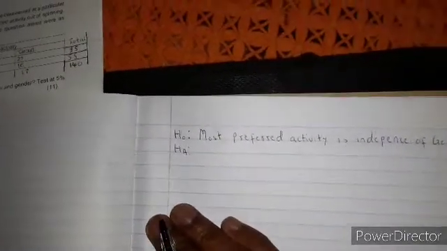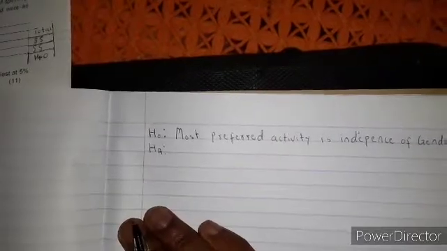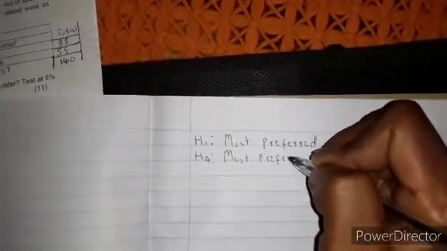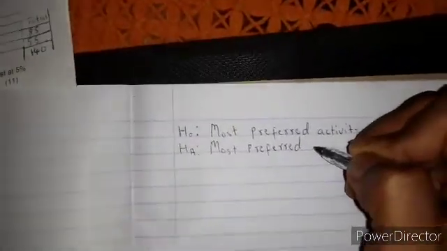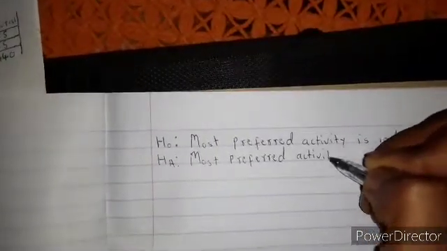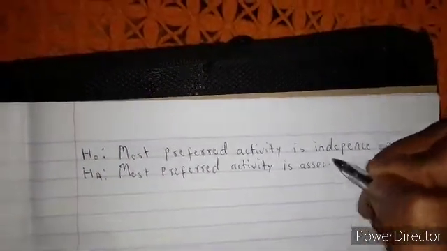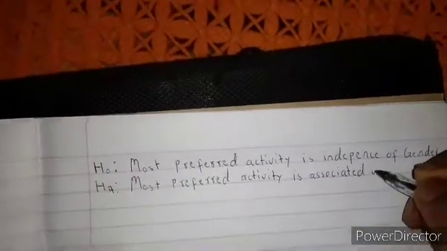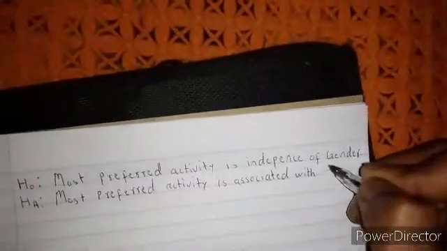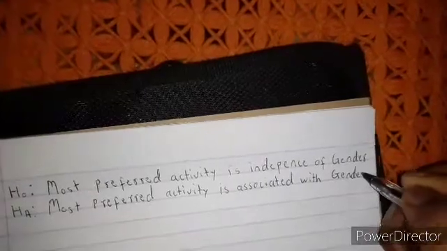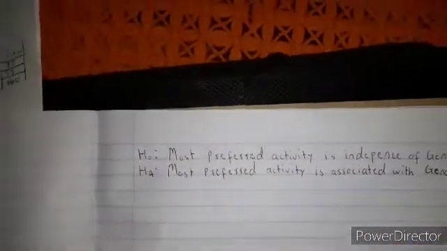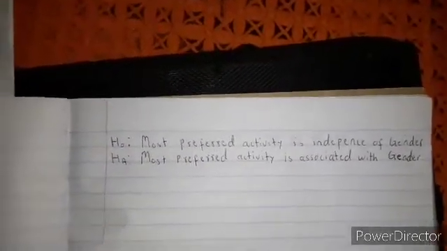HA, which is the alternative hypothesis, states association between the variables, which means we are going to say most preferred activity is associated with gender. Most preferred activity is associated with gender.